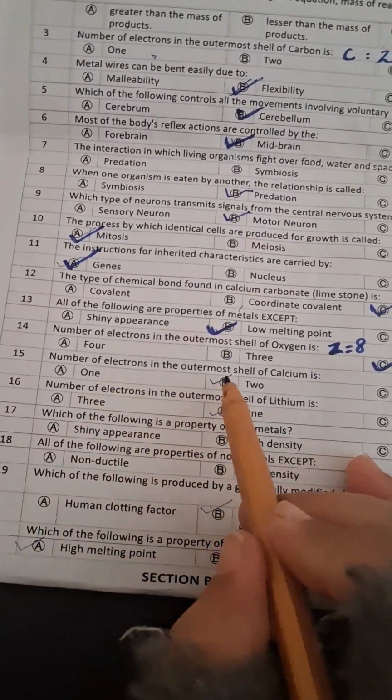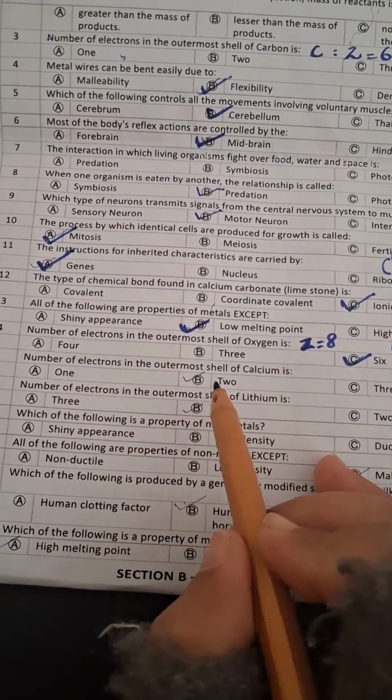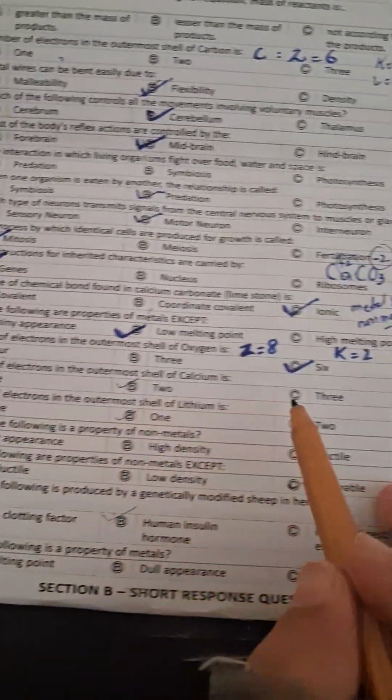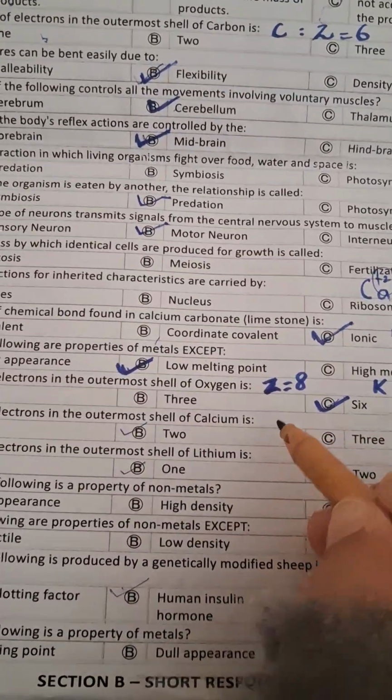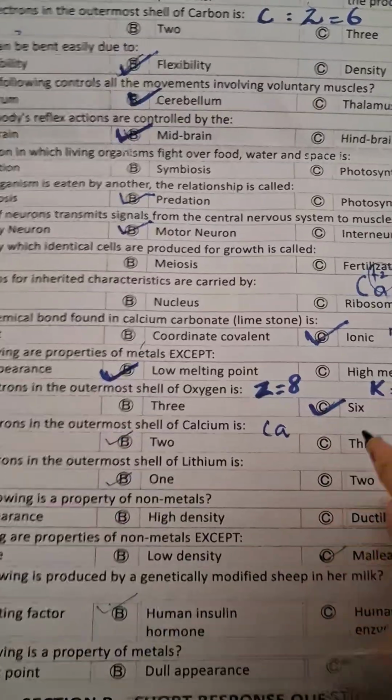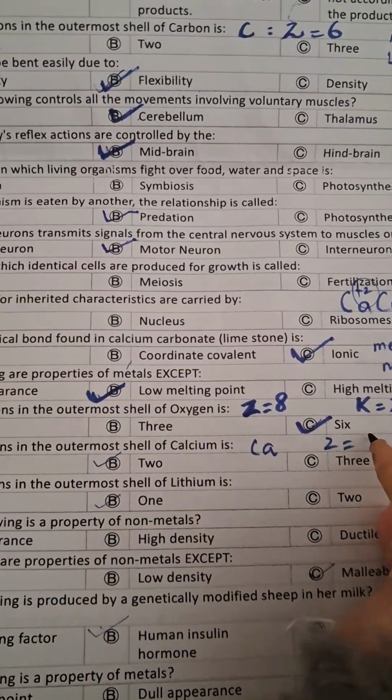Number of electrons in the outermost shell of oxygen, which has atomic number 8. Its K shell contains 2 electrons and L contains 6. So its outermost shell contains 6 electrons. So here option C is correct.